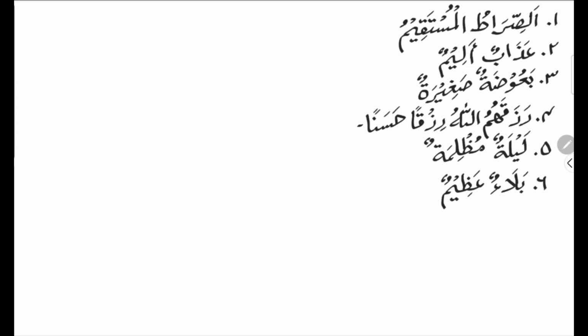Number 1, الصراط المستقيم. Always translate the second word first because that's a mawsuf. In English, mawsuf comes first. Al-mustaqim is straight. So number 1, the straight. As-sirat is path, the straight path.